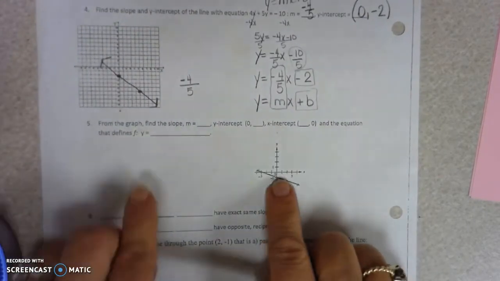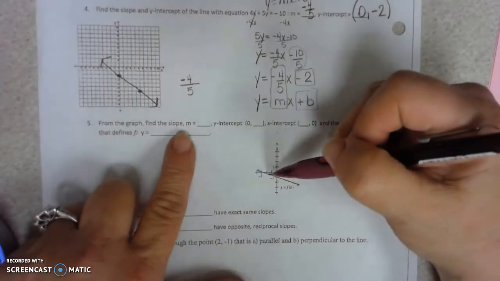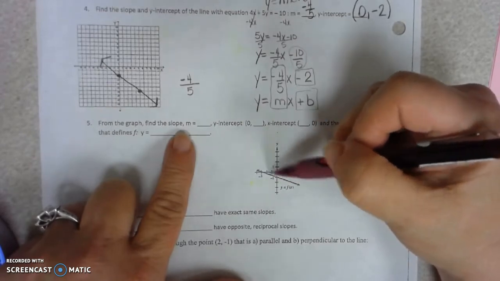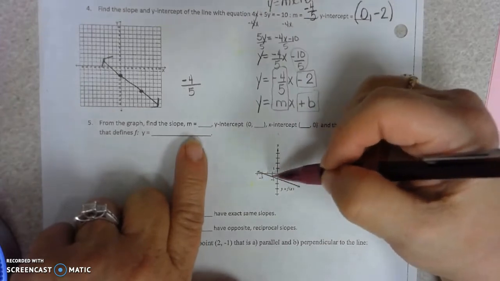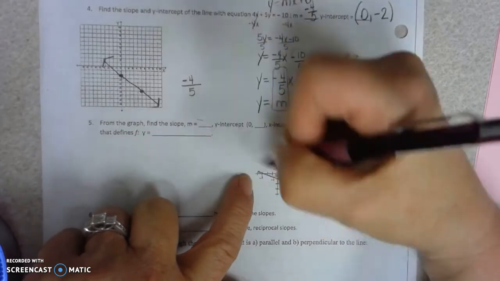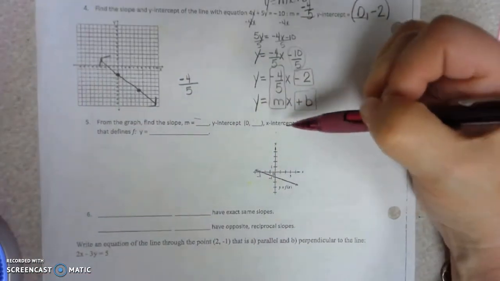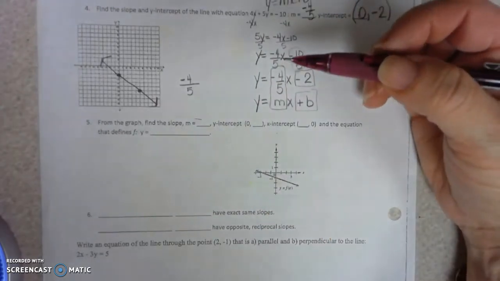From the graph, find the slope. Okay, well, I know that a slope is the change in y over the change in x between 2 points on a line. But that's all I know. I don't know anything about points or anything. I know my slope is negative because it's going downhill. Find my y-intercept, my x-intercept, and the equation.